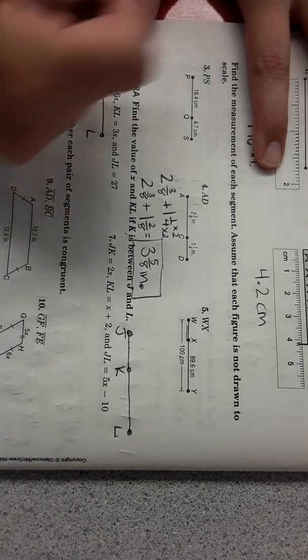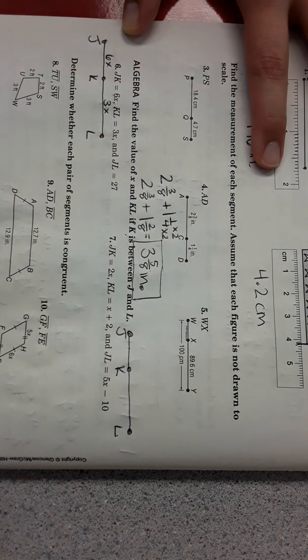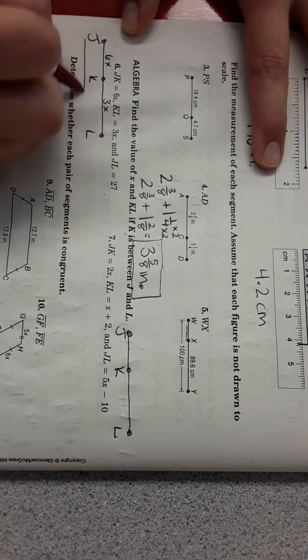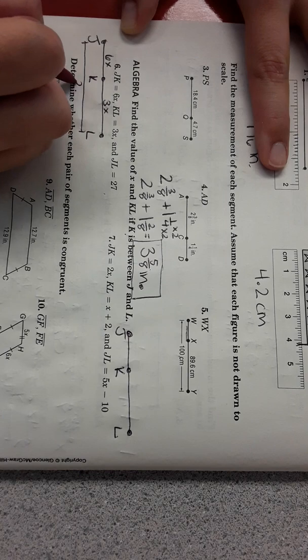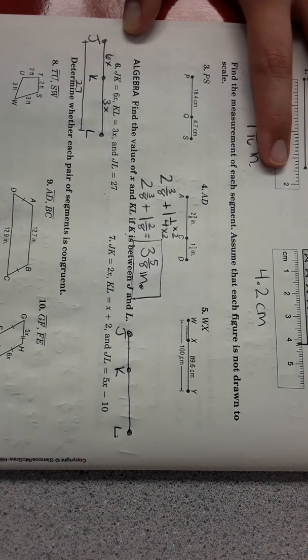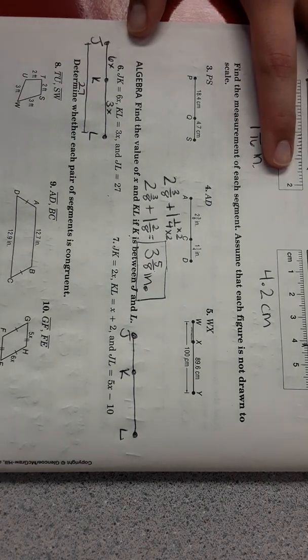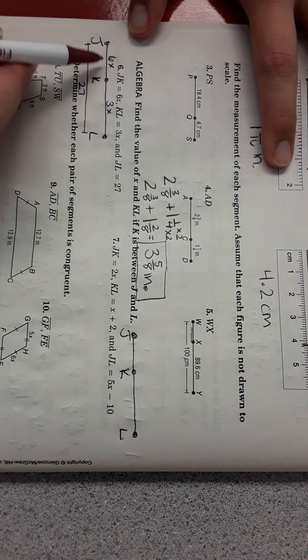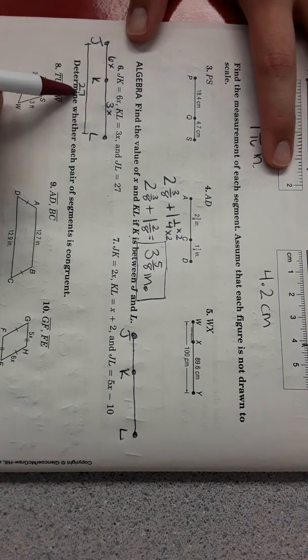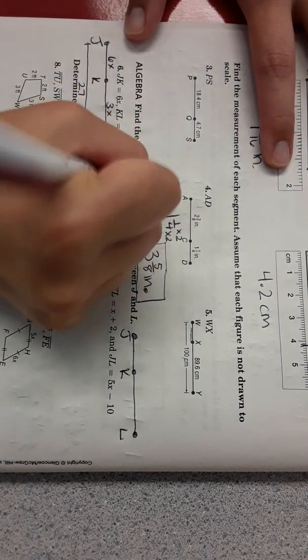It says JK is 6x, KL is 3x, and JL, so the entire thing, is 27. From here, to find x, I would have to do 6x plus 3x equals 27.